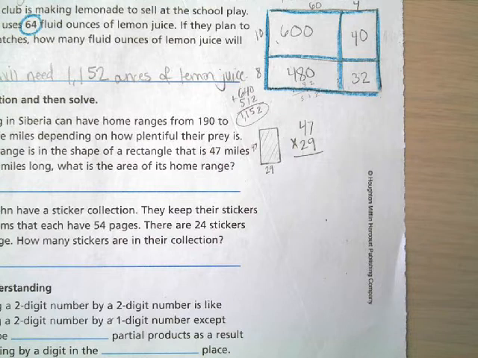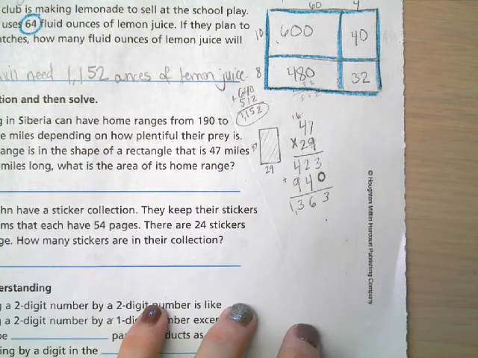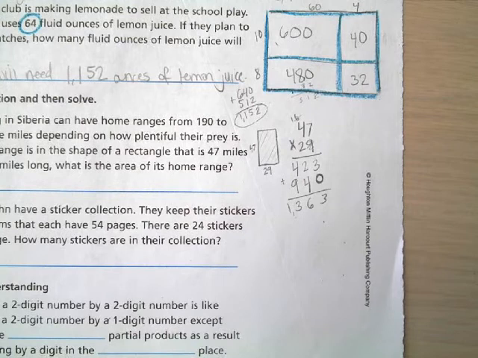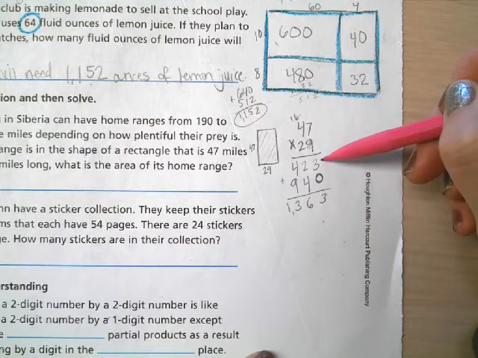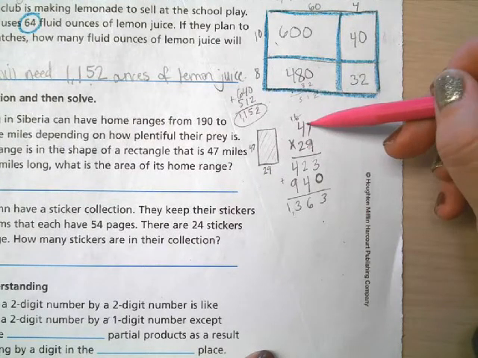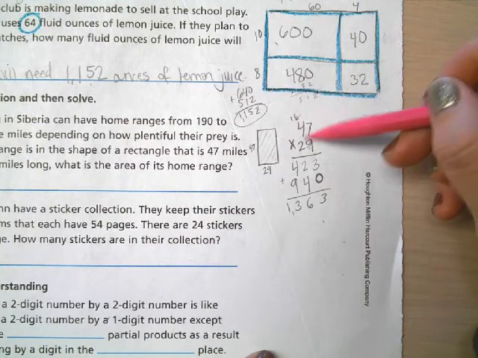Okay, your answer is correct if inside of the answer you have 2 3s. One of the threes is in the ones place, and the other 3 is in the hundreds place. Your answer should be 1,363. No, sorry. Yeah, I said it right. 1,363. Okay, let's just double check our math.